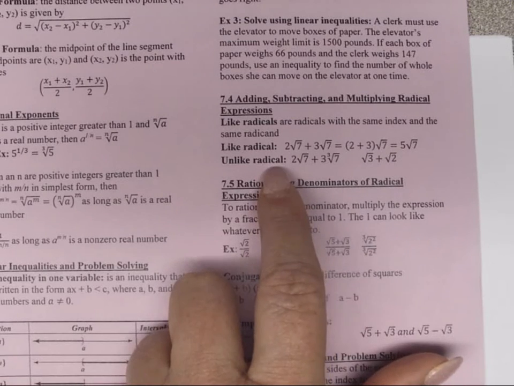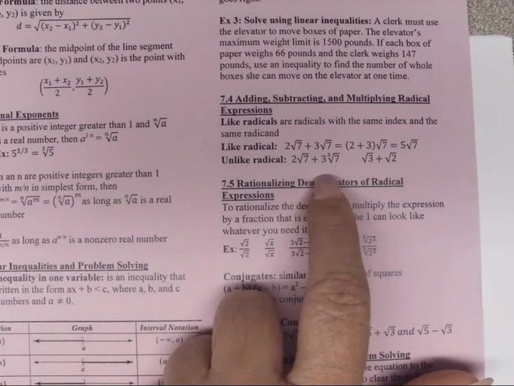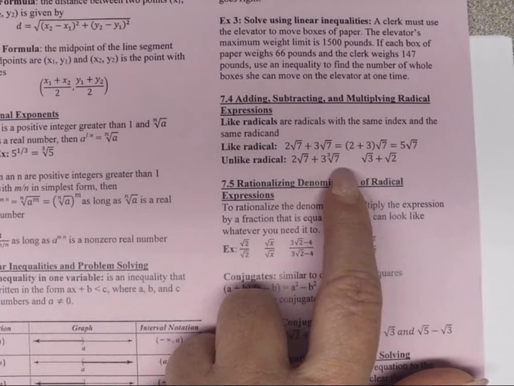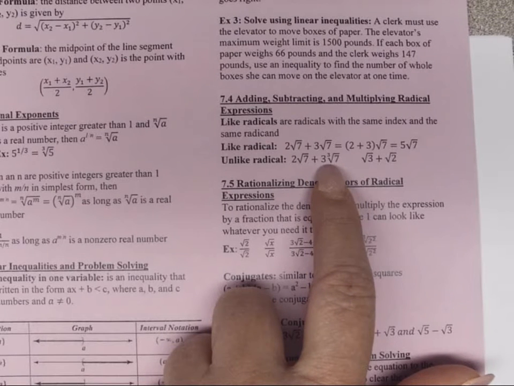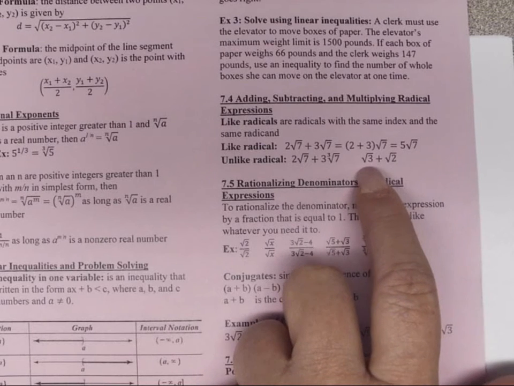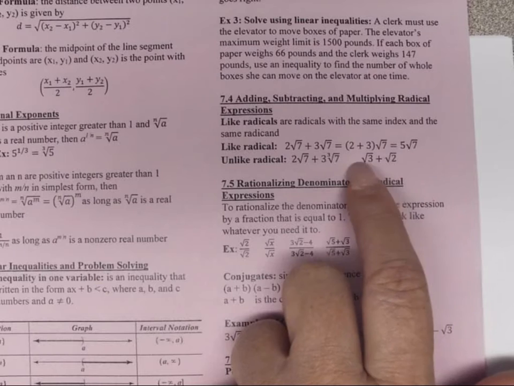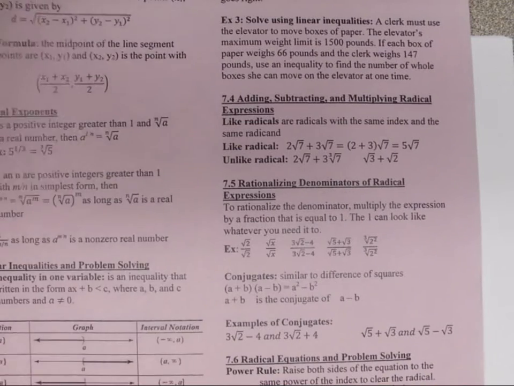An unlike radical is like 2 square roots of 7 plus 3 cubed roots of 7. So they both have a 7 inside, but this is a square root and this is a cubed root. So they will not add together. Another example, if it's square root of 3 plus square root of 2, they are both square roots, but they're not the same radicand. One's a 3 and one's a 2. So those would be unlike radicals. So let's go do some examples.